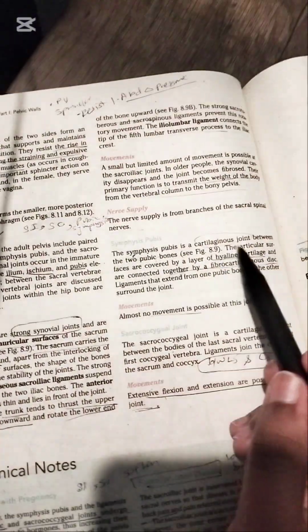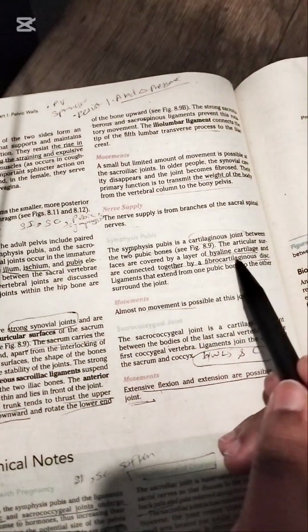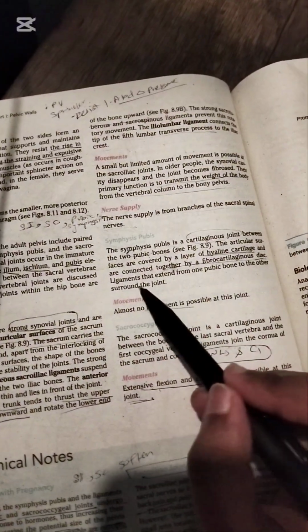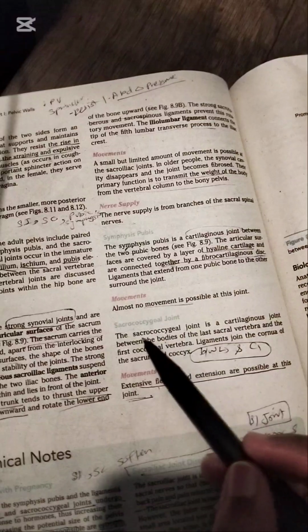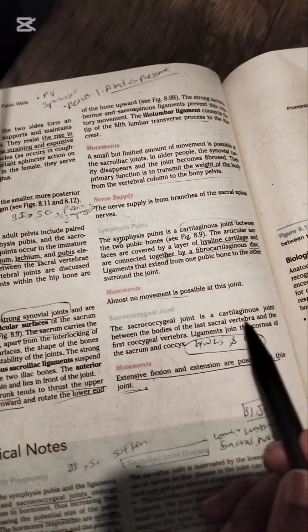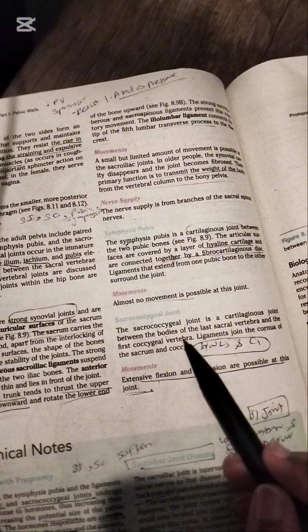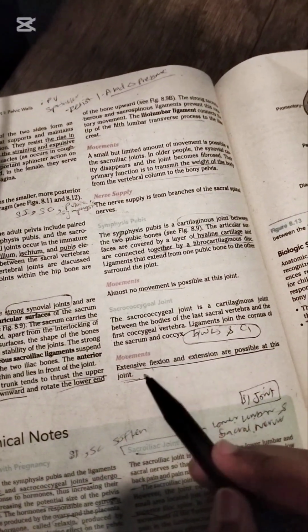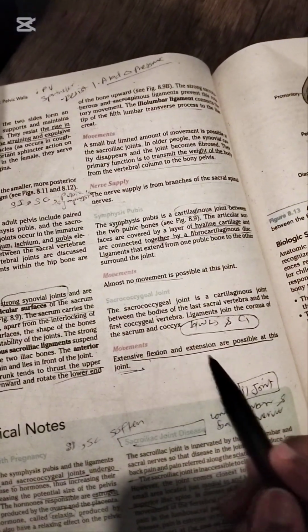Now let's talk about the symphysis pubis, which is a cartilaginous joint between the two pubic bones. The articular surface is covered with a layer of hyaline cartilage, and the bones are connected together by a fibrocartilaginous disc. Ligaments that extend from one pubic bone to the other surround the joint. No movement is possible. The sacrococcygeal joint is a cartilaginous joint between the body of the last sacral vertebra and the first coccygeal vertebra. Ligaments join the cornu of the sacrum and coccyx. Now let's talk about the movements of the sacrococcygeal joint. Extensive flexion and extension are possible at this joint.